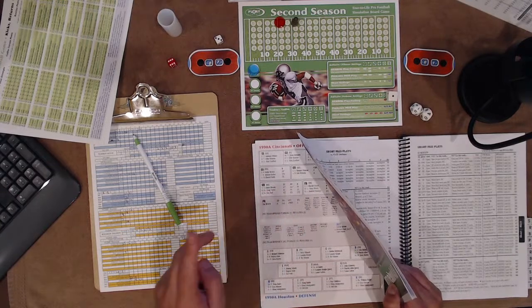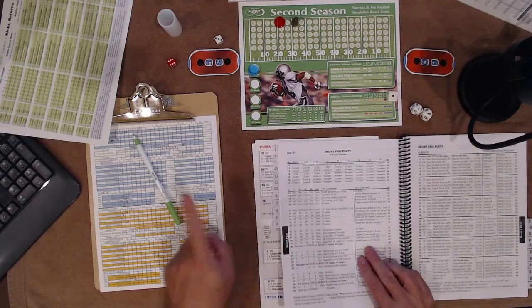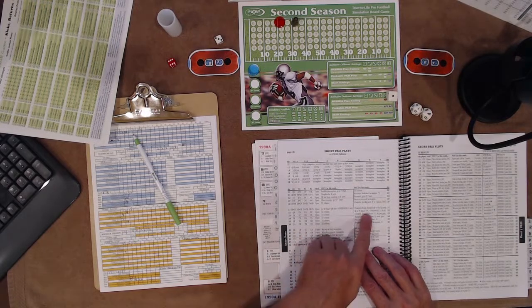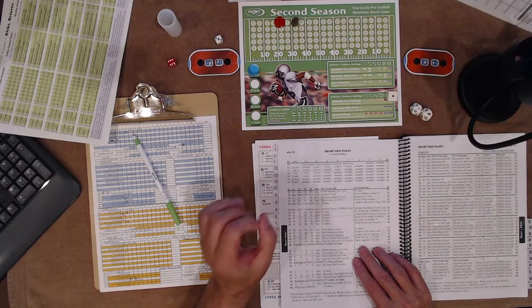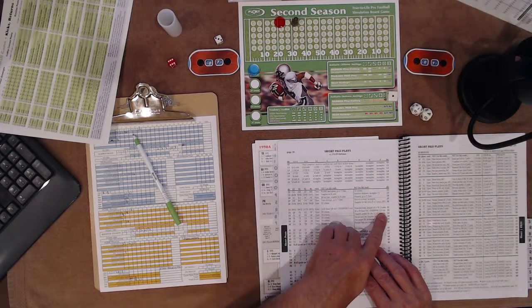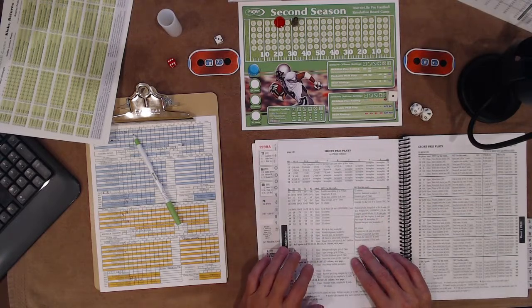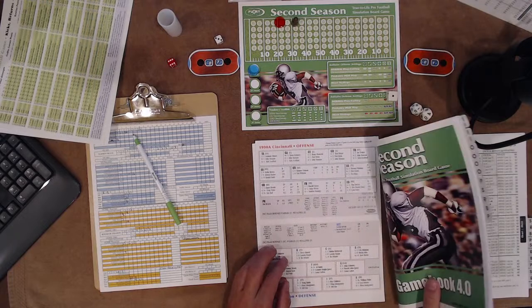James Brooks is a 1. Harold Green is a 1. If they were 0, it would be incomplete. Otherwise, it's going to be half our yards. So the short pass is to Mitchell Barber.